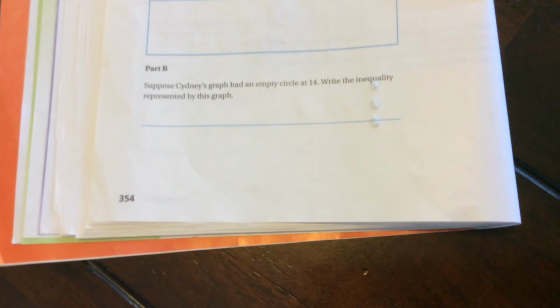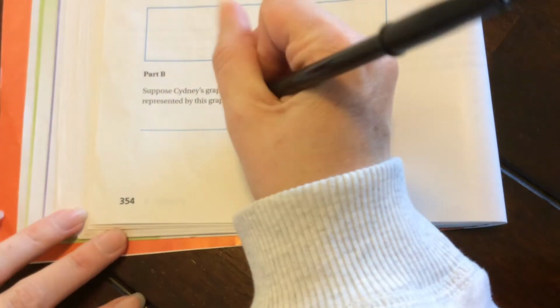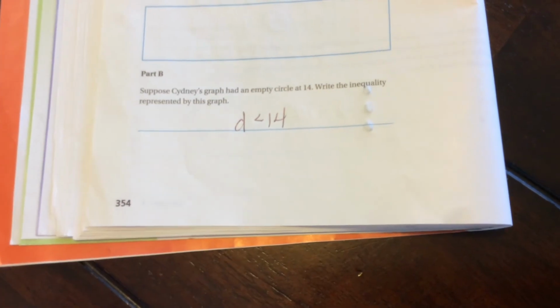Part B says, suppose Sydney's graph had an empty circle at 14. Write the inequality that would be represented by this graph. That would be d less than 14 because it would not include 14 in the solution.